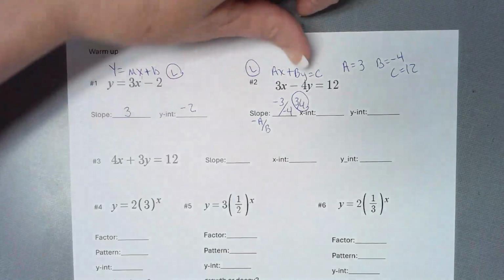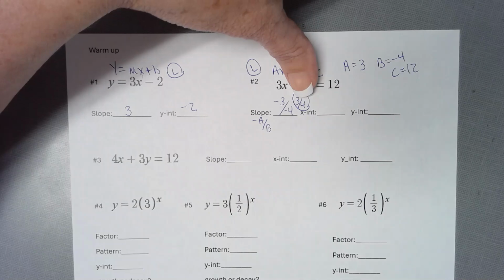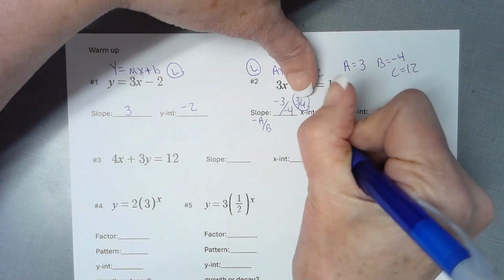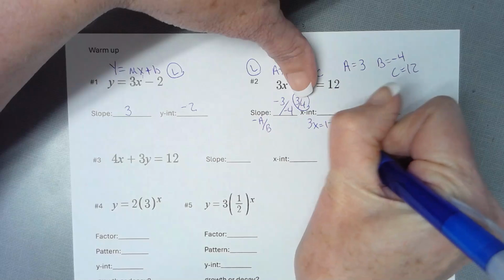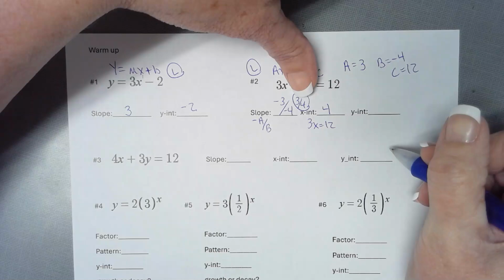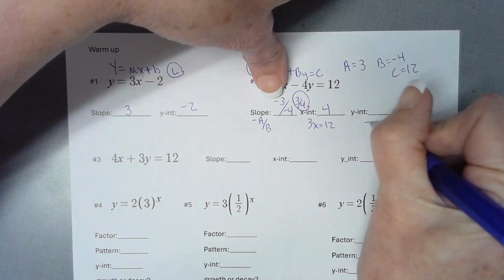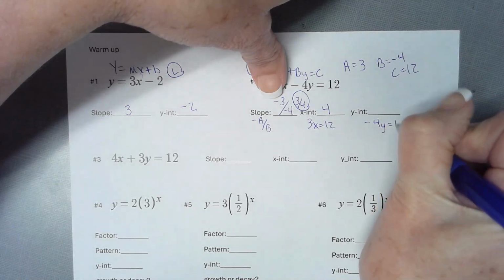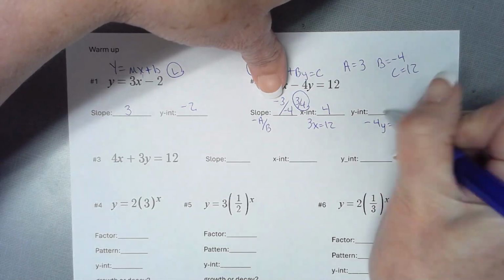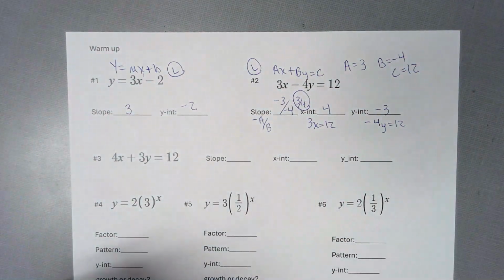For your x-intercept, you cover up your y, and you've got 3x equals 12. When you divide both sides by 3, you find out your x-intercept is 4. For your y-intercept, you cover up your x, you get negative 4y equals 12. You divide both sides by 4, and your y-intercept is negative 3. How'd y'all do there? Okay.